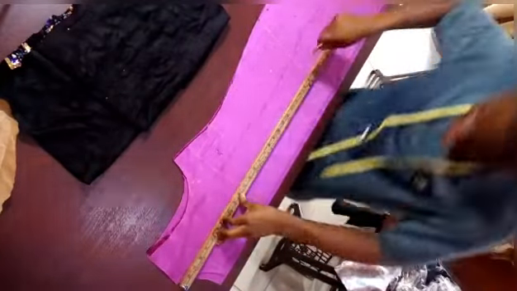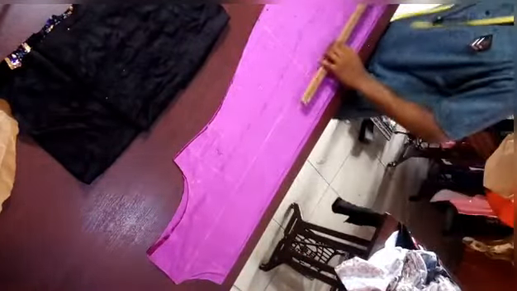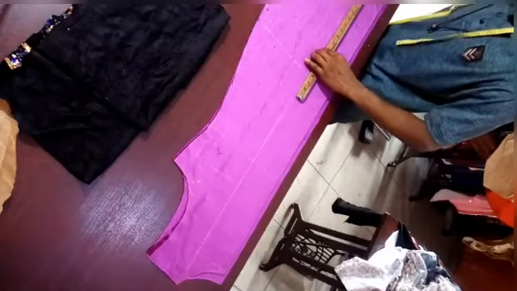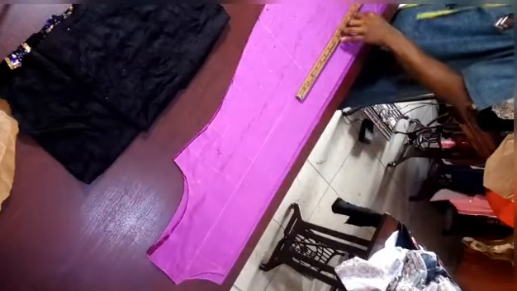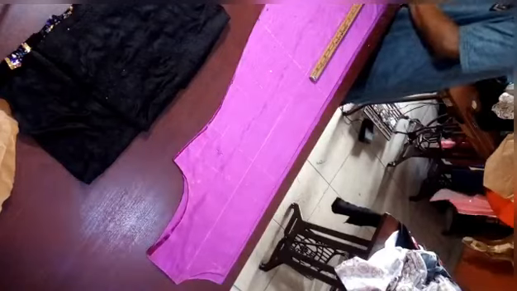After you finish connecting it, cut it out. Now, the one you are cutting out, you are not cutting both the back out. You are cutting only the front, because the design will only be applied at the front. See what I'm going to do now?